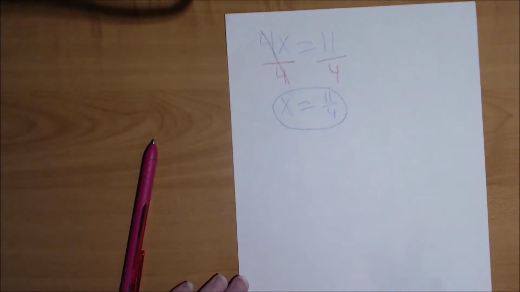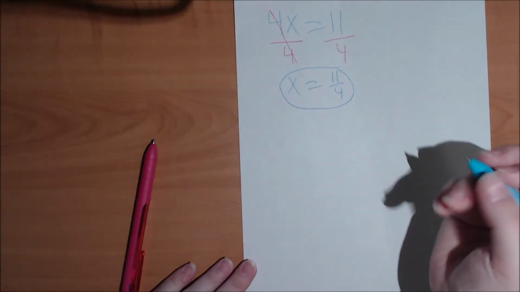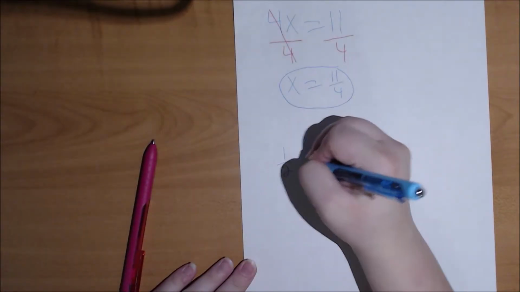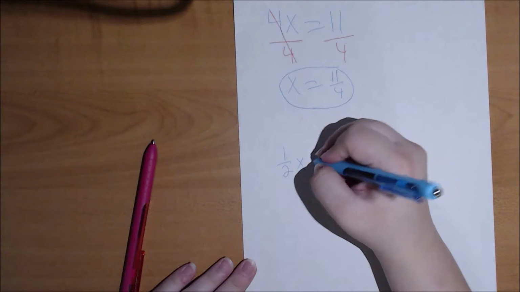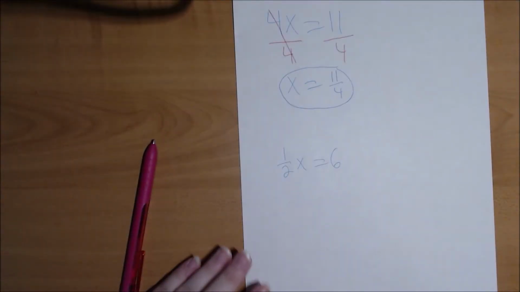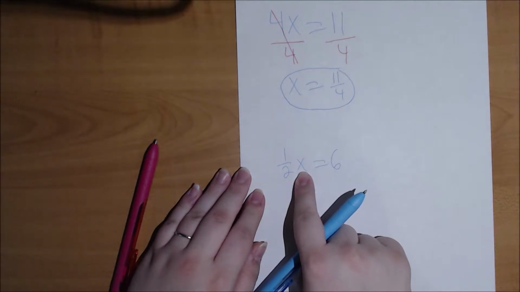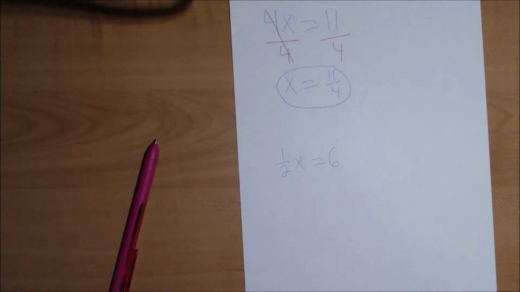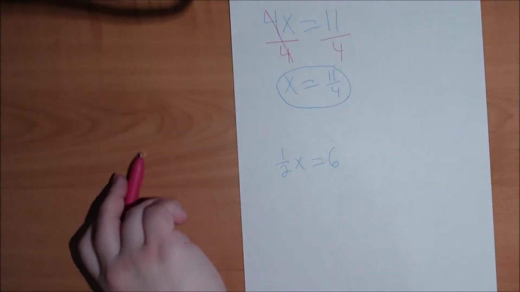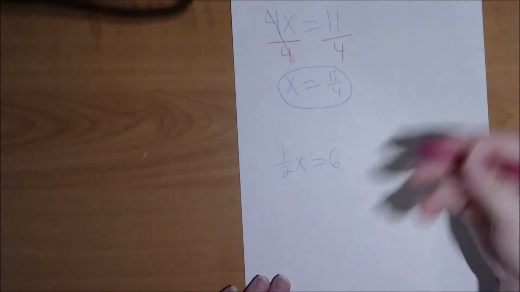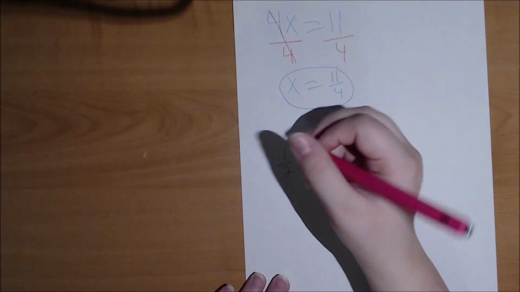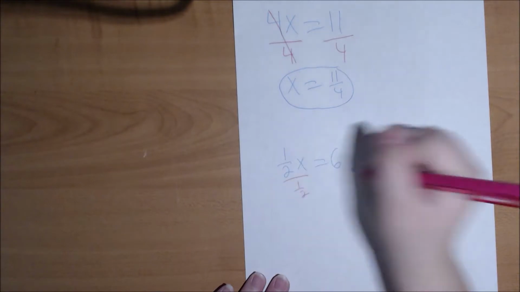Okay, let's go ahead and try a division one. So in the next one, I have 1/2 x equals 6. So in this one, I have 1/2 times x. So looking at this, I know I have to divide both sides by 1/2 because 1/2 is being multiplied by the x. But remember, when I divide by a fraction, it's a little bit different than when I divide by a regular number. So I'm dividing by 1/2, right?